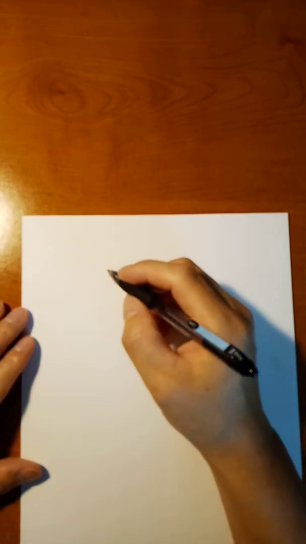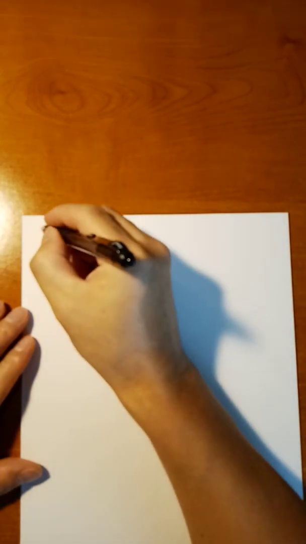Okay, let's continue the discussion about quadratic equations. Remember, in the last video, we learned the square root method.